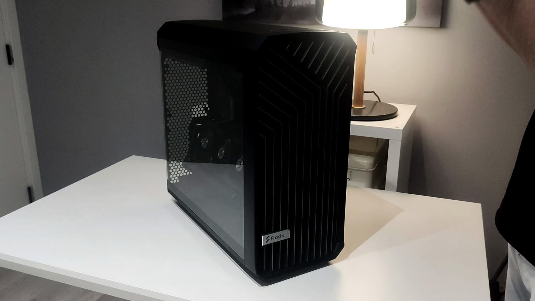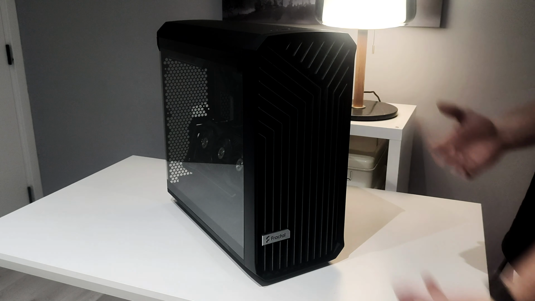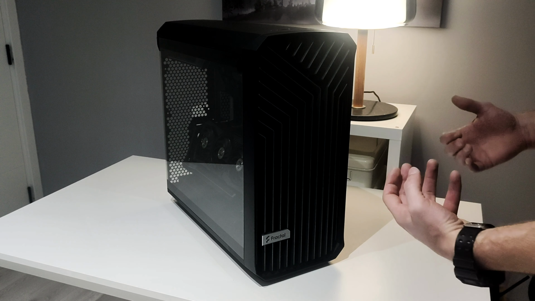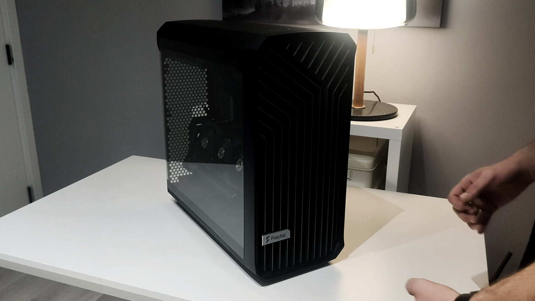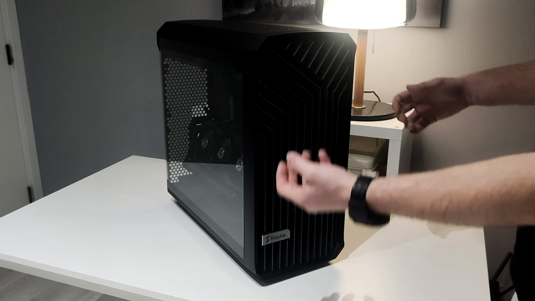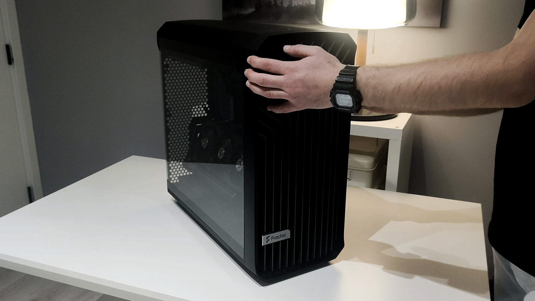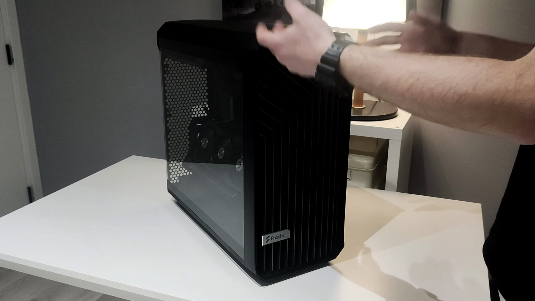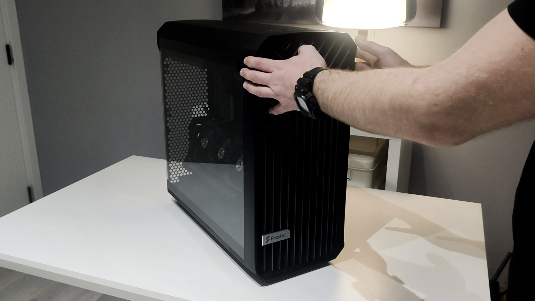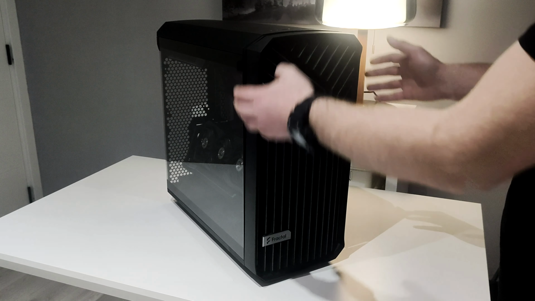Anyway, I didn't know about one good feature of Fractal Design, and I found out when I came home, and it's about removing the front panel. To remove the front panel on Fractal Design is so easy. Just pull gently like this and that's it.